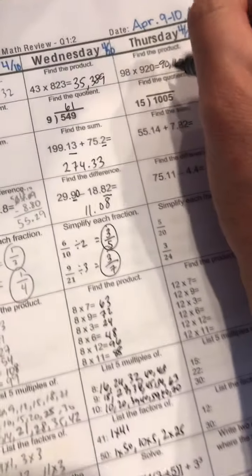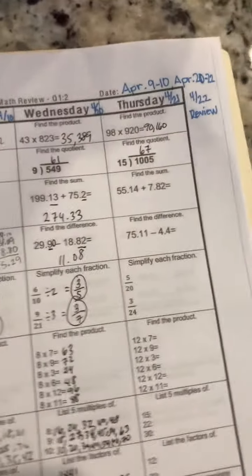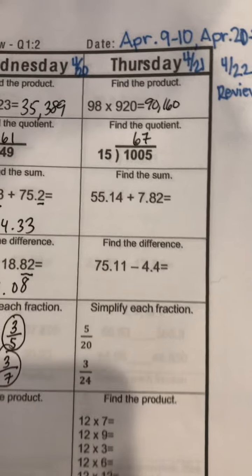67 times 15. 5 times 7 is 35. 5 times 6 is 30, plus 3 is 33. Drop down. Put your placeholder. 1 times 7 is 7. 1 times 6 is 6. And 5 plus 0 is 5. 3 plus 7 is 10. And 3 plus 6 is 9, plus 1 is 10. 1,005 matches here, so I know my answer is 67.